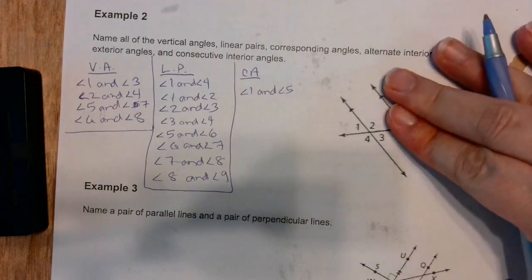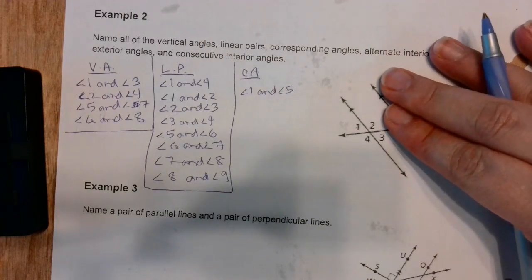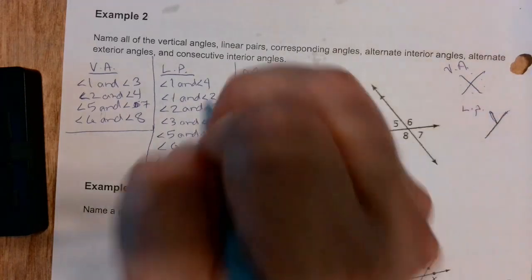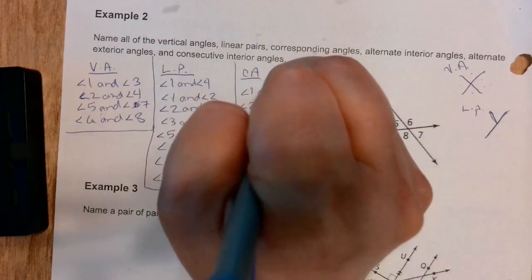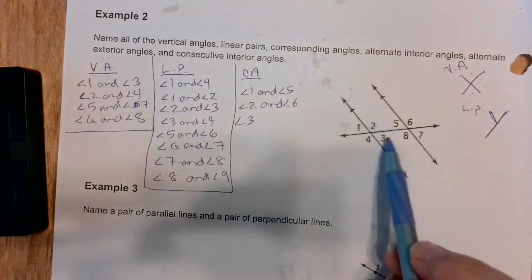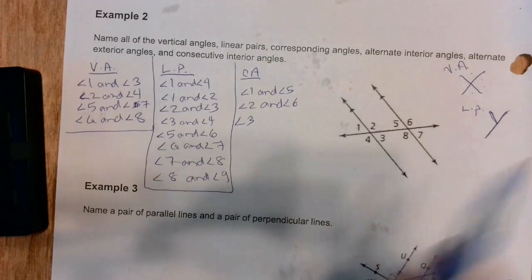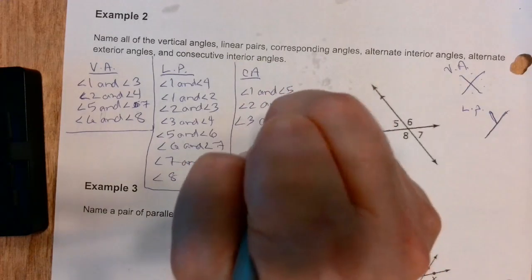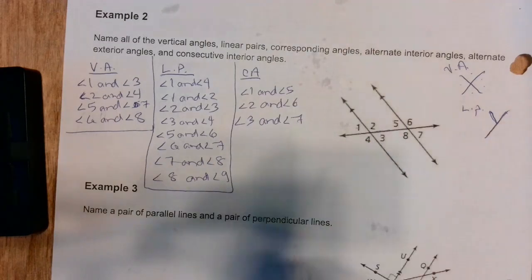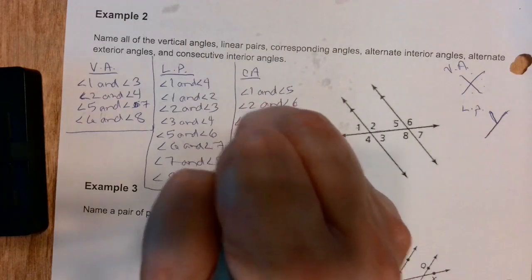What about the 2? The 2 is maybe the top right, and the top right over here, 6. Angle 2 and angle 6. Similarly, angle 3 is the bottom right. It matches the 7. And then the 4 is bottom left, 8 is bottom left. They go together also.